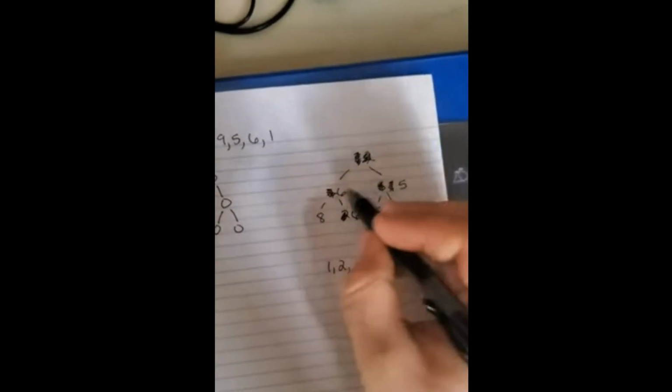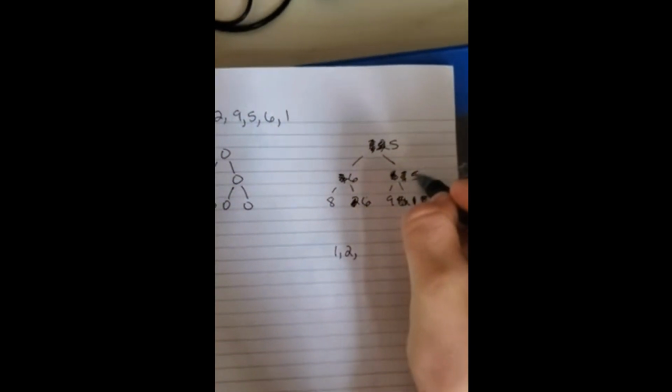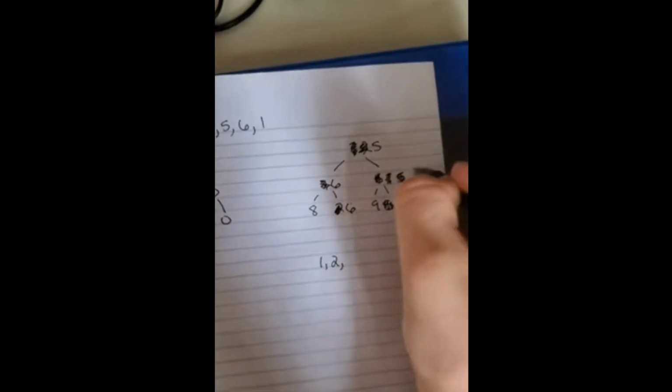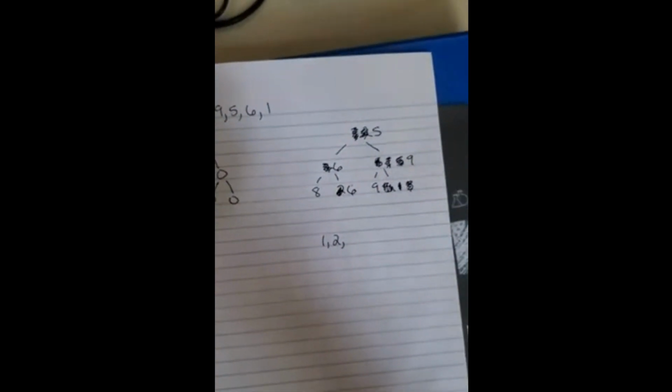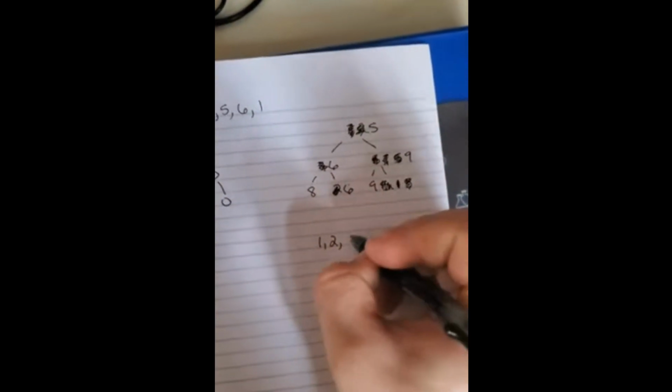And now we compare 6 and 5. Well, 5 moves up. We mark that one out. And we move the 9 up. And nothing to compare right now, so we output 5.